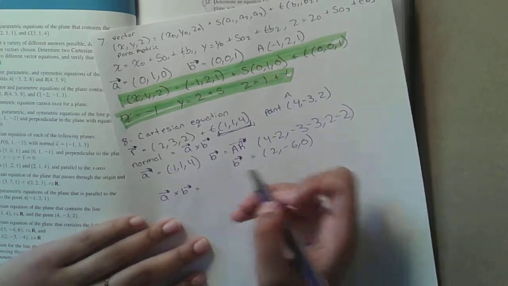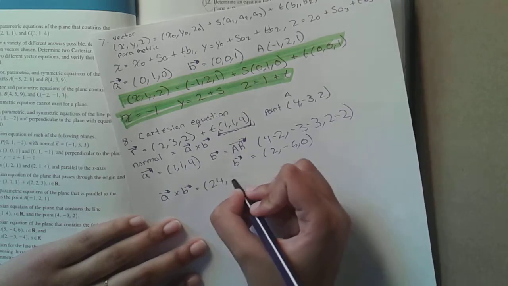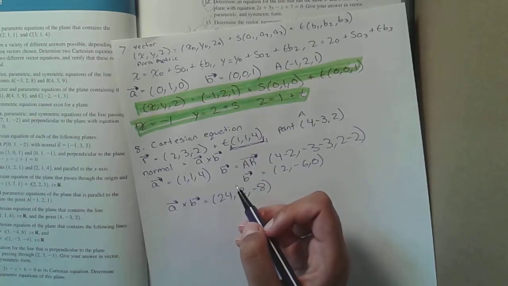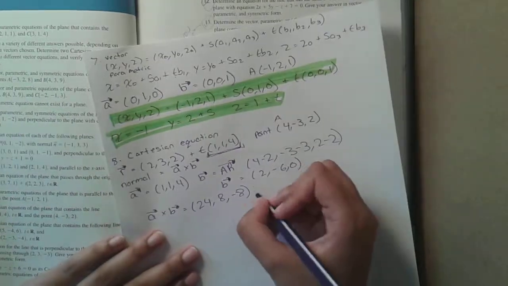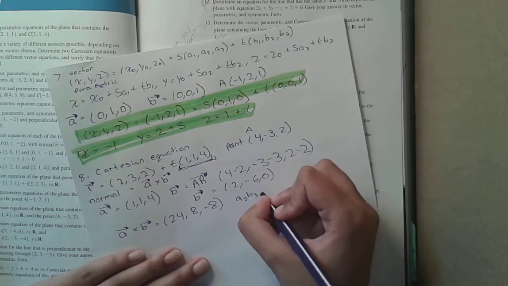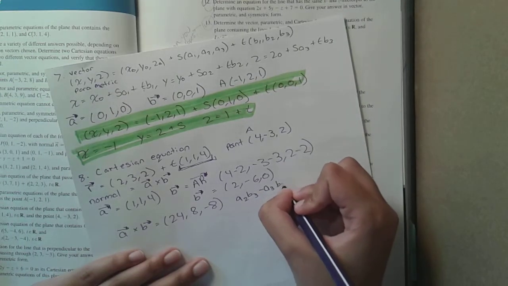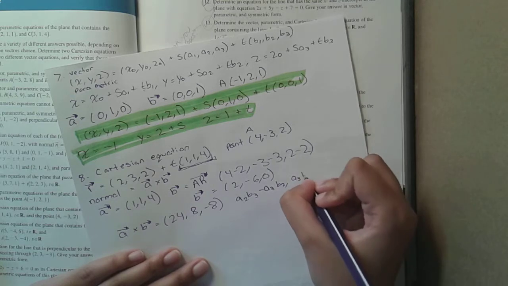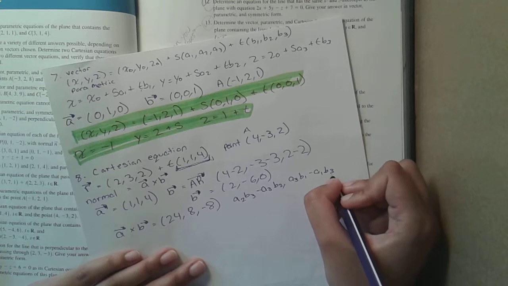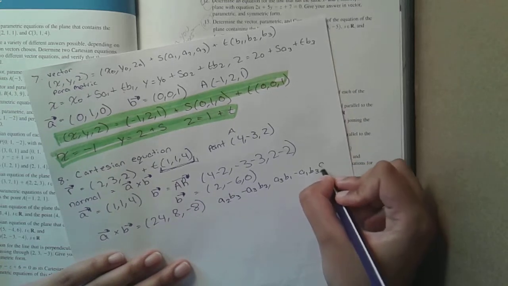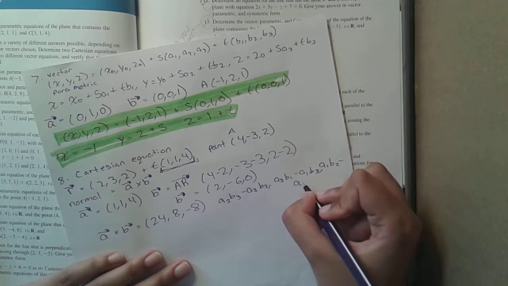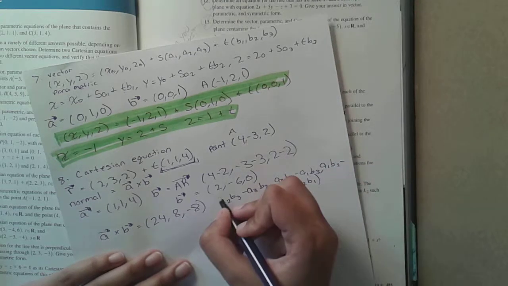This equals, when you do it, it should equal 24, 8. And the equation for cross multiplying is again A2B3 minus A3B2, A3B1 minus A1B3, and then A1B2 minus A2B1.